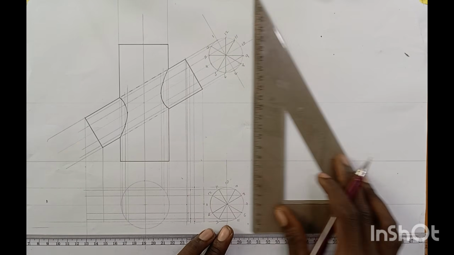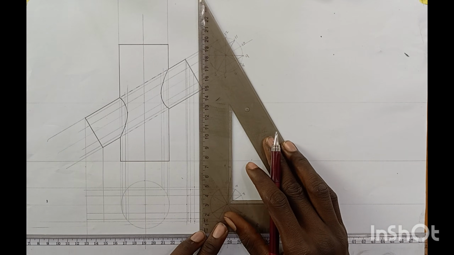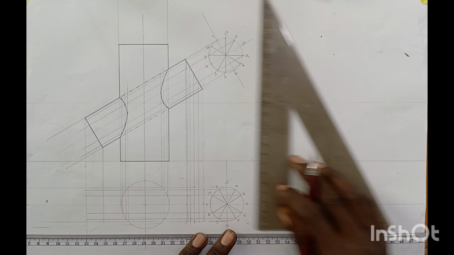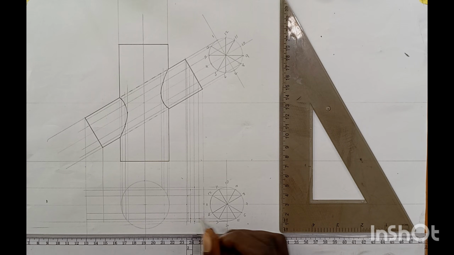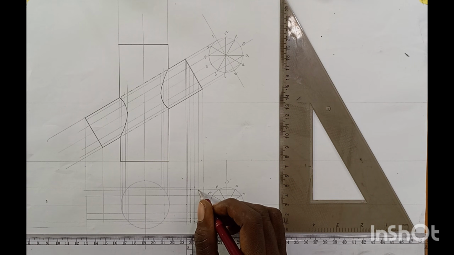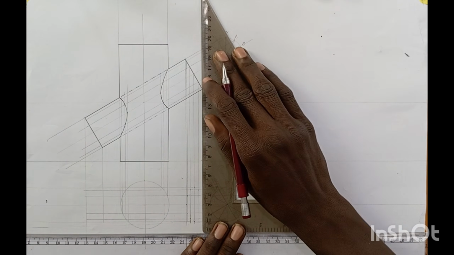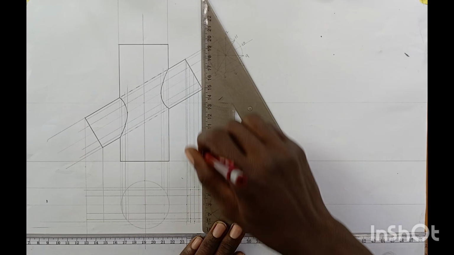Now the next is to come to line 5 and 9. This is my line 5 and 9. Then come here and project it downward. Now project it downward. Okay. And now come here and locate my line 5. This is my line 5. Now make a dot. My line 9, here it is. Now make a dot. Next is line 6 and 8. So now take this also downward.